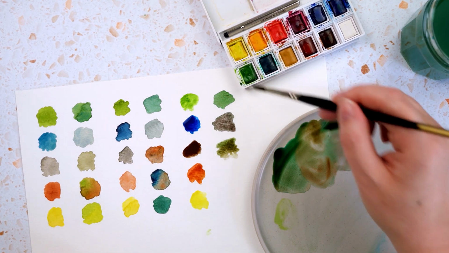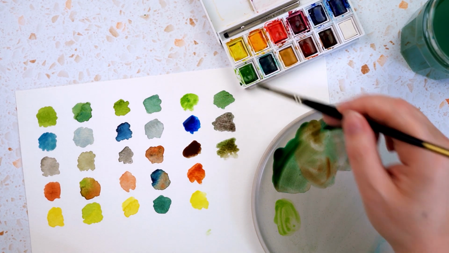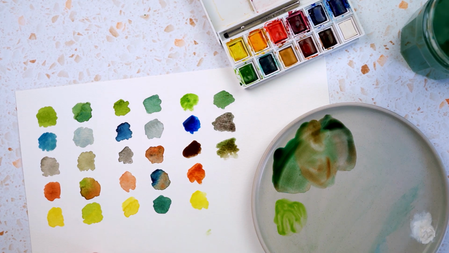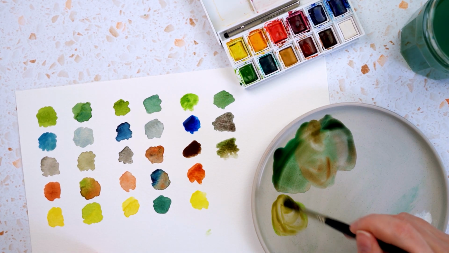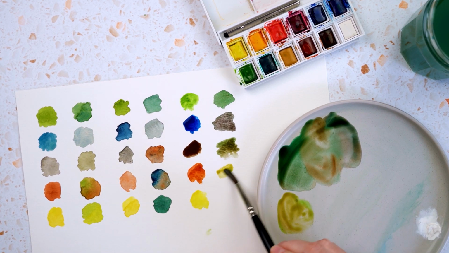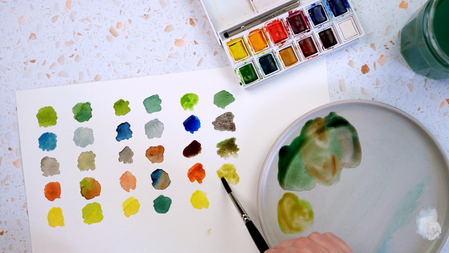So let's take some of the green, try some of that burnt sienna in it, and it's quite a nice colour. It's not totally the same as this, but it's similar.